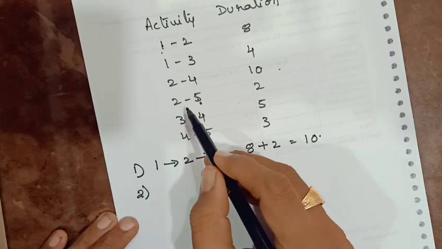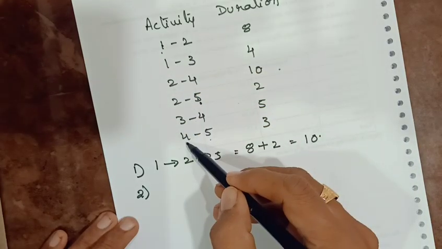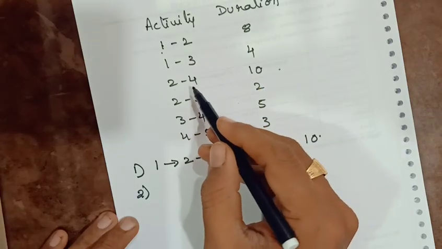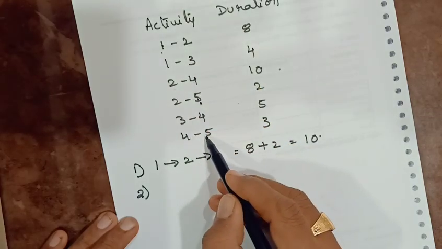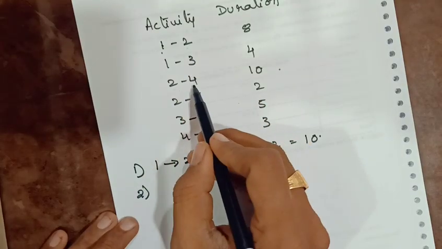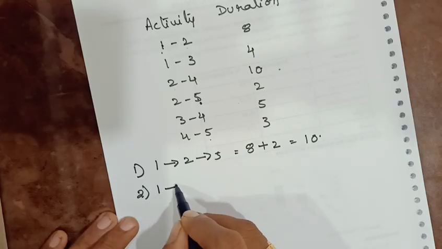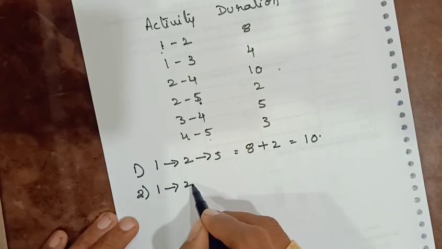Actually it should be previous. So here 1, 2 and 4. So 1 to 2, 2 to 4 and 4 to 5. 1 to 2 already exists in this path.